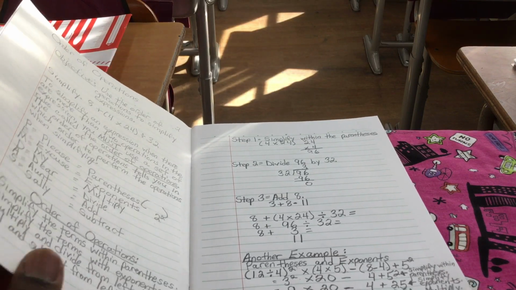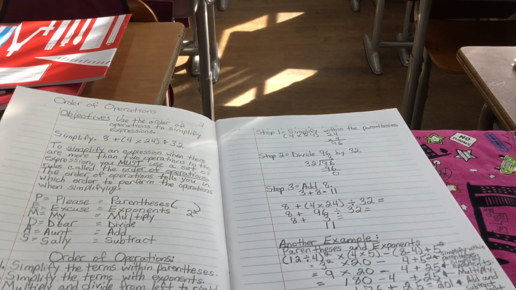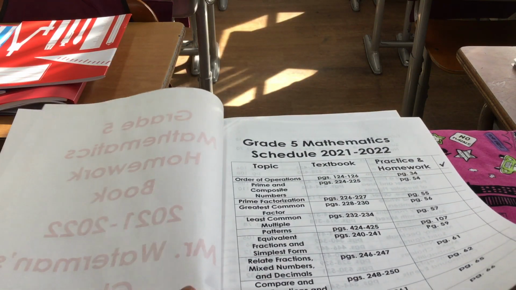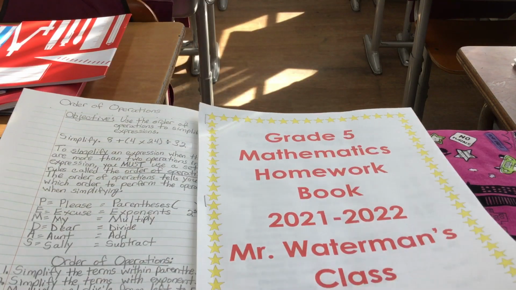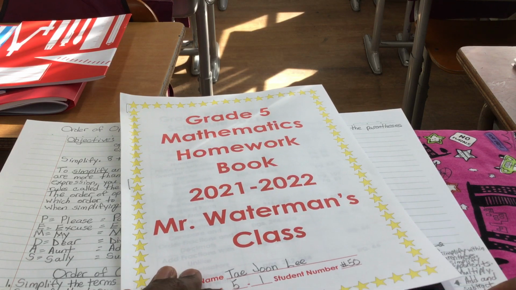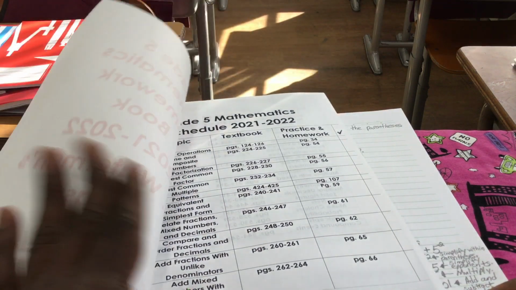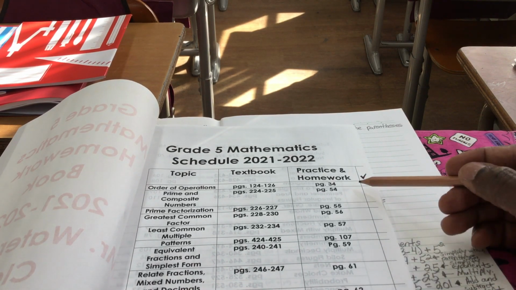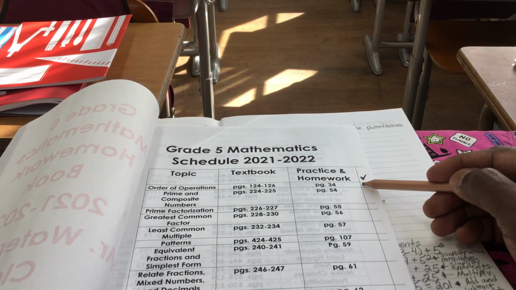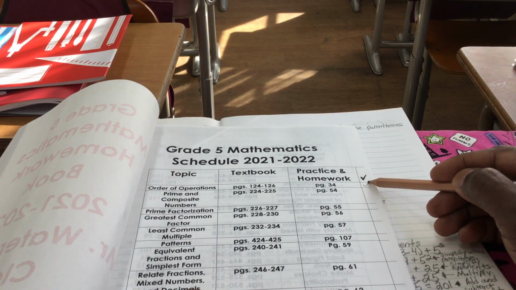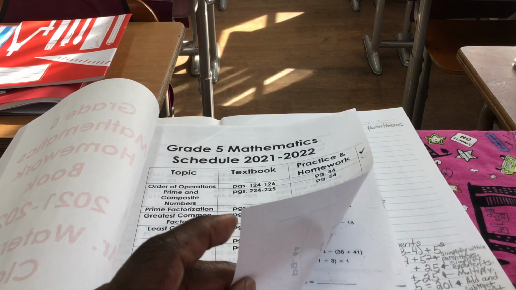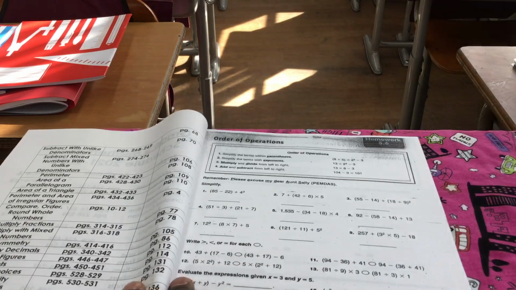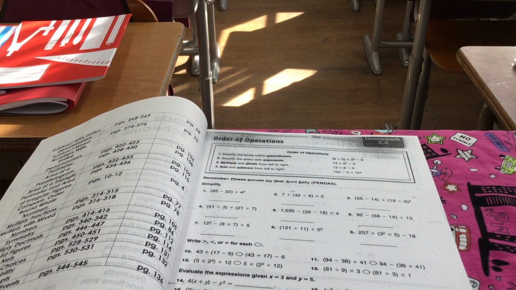Now, for tonight's homework, I am going to scan a page from your homework book. As you know, the red writing, this is homework. Okay? And we are working on order of operations, which is page 34 in our homework book. So I'm going to put a check here because we are doing that today. And I will have a scanned copy for everyone.